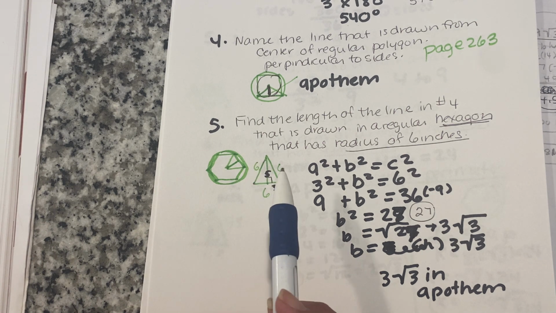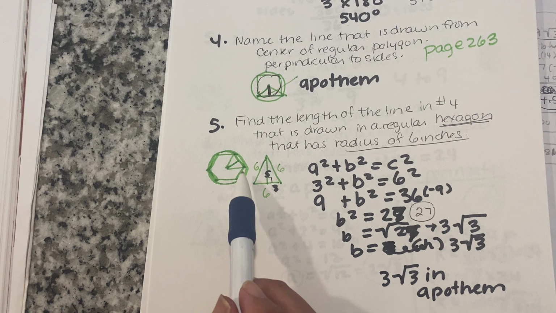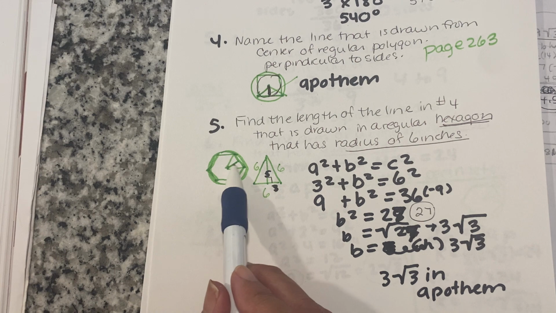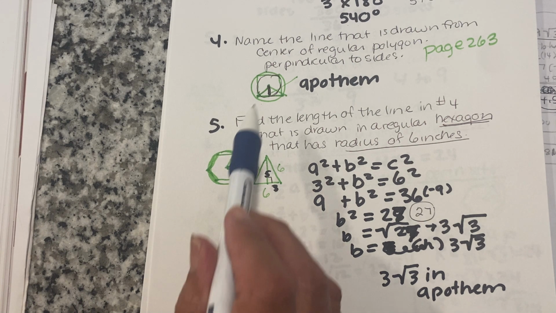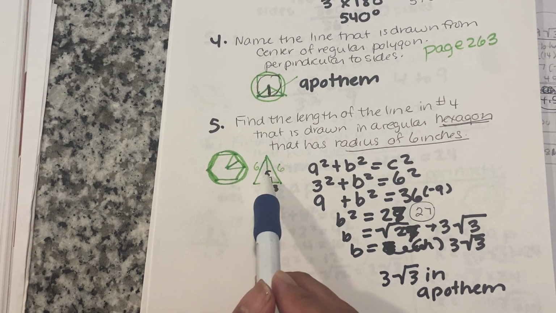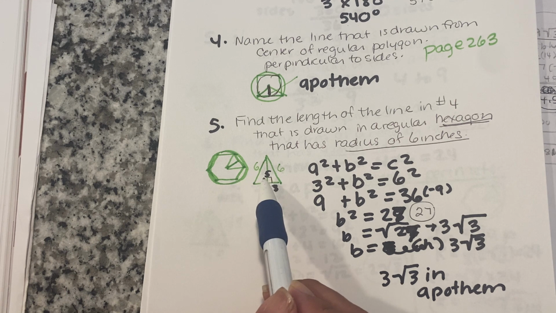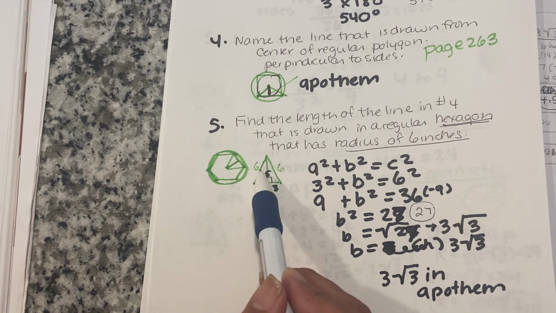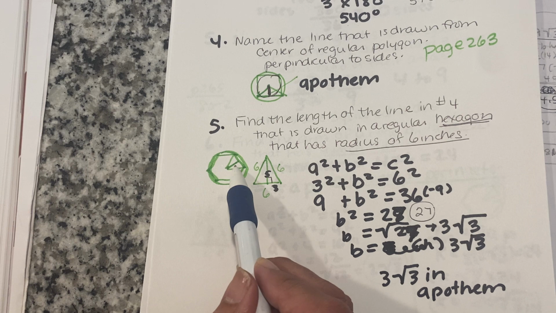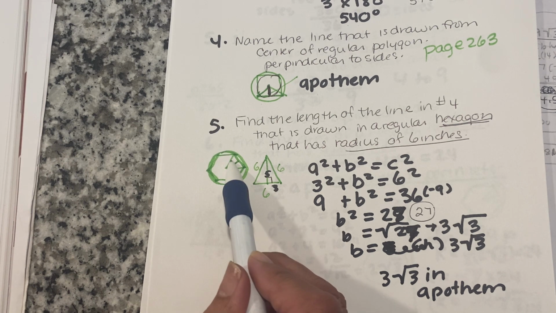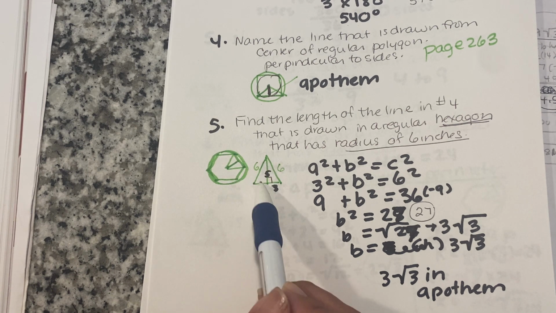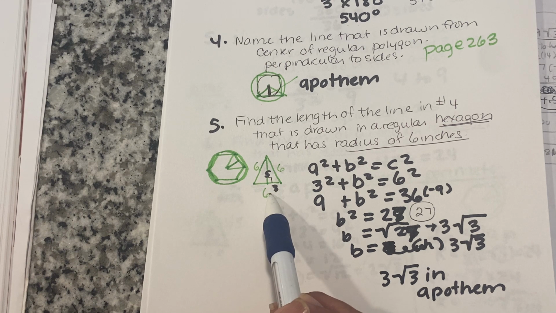So anyway, you take this little part out and you have what? Here we have this line up here is going to be the apothem, that little line. On this side we have 6 inches, 6 inches on this side, 6 inches on this side. These are the radiuses, remember? And this, if it's regular, is going to be 6 inches. So we have all 3 sides being 6.